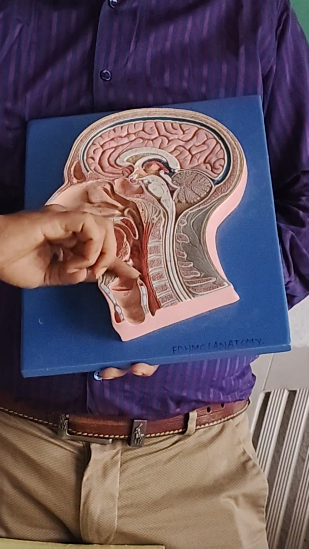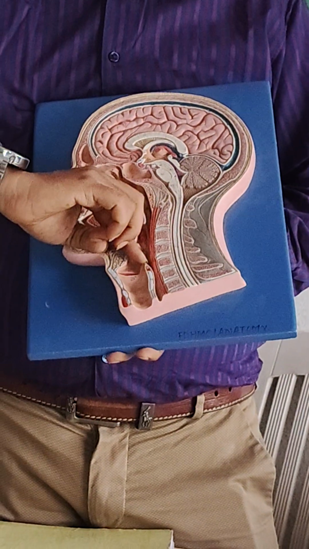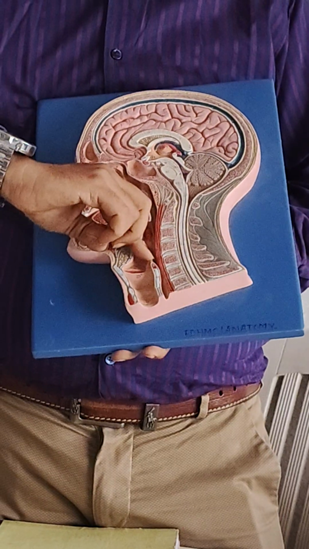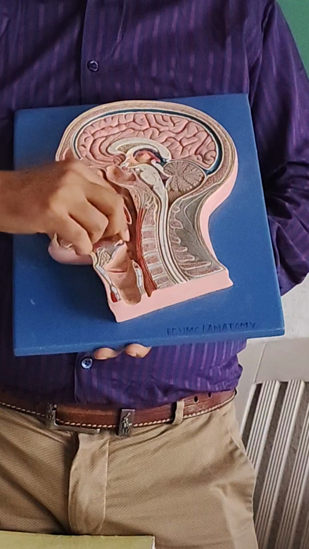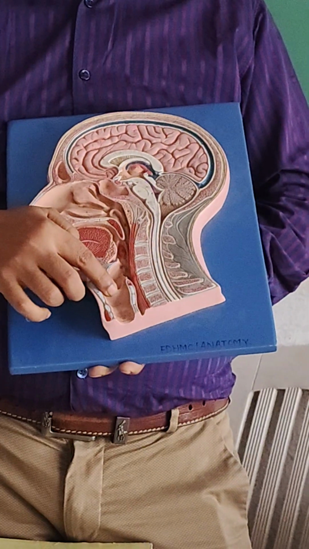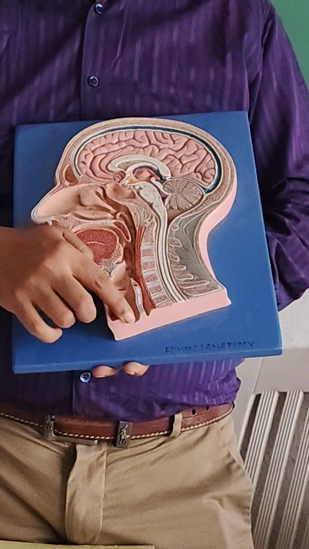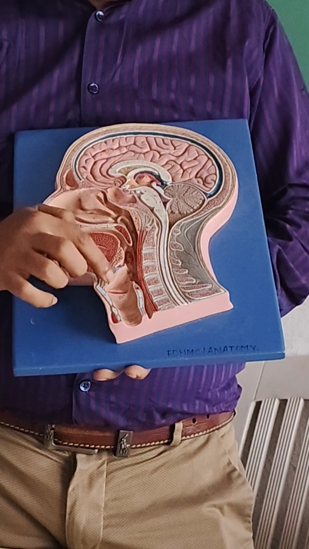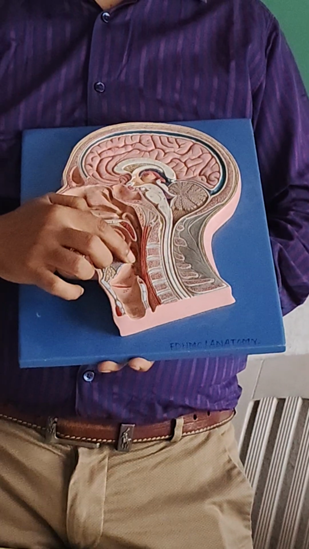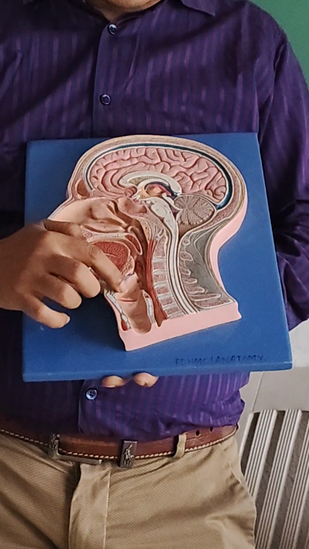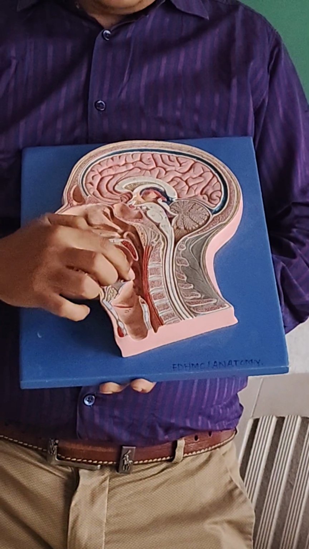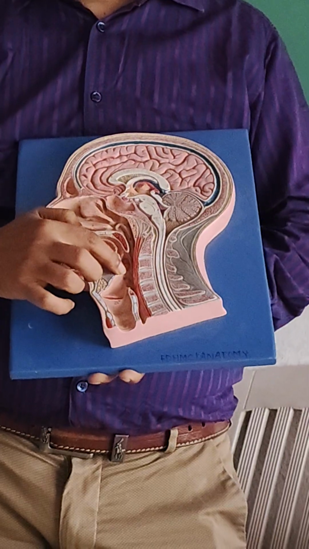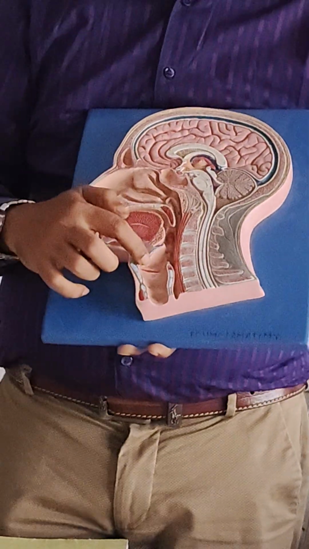This epiglottic cartilage closes down the laryngeal inlet so that food particles don't drop into the larynx and trachea. So that is done by the epiglottic cartilage. The epiglottic cartilage itself cannot do it. It is done by muscles attached to the epiglottic cartilage. Okay.